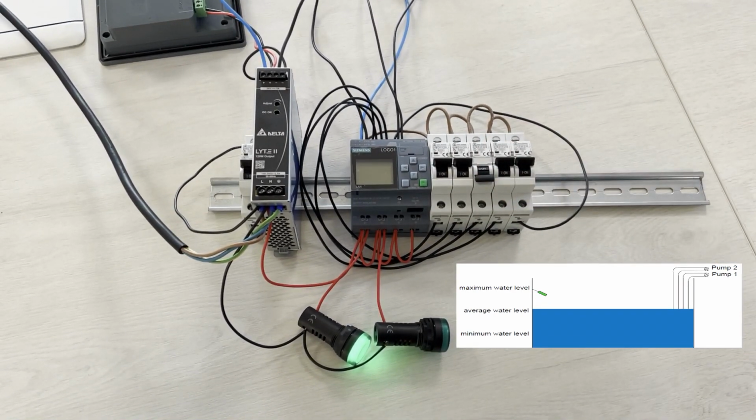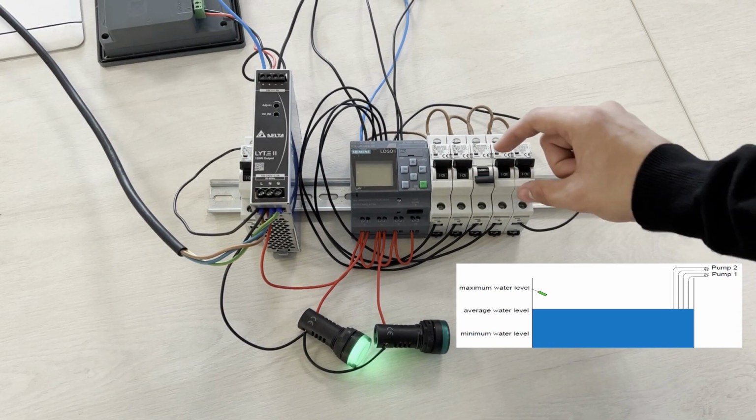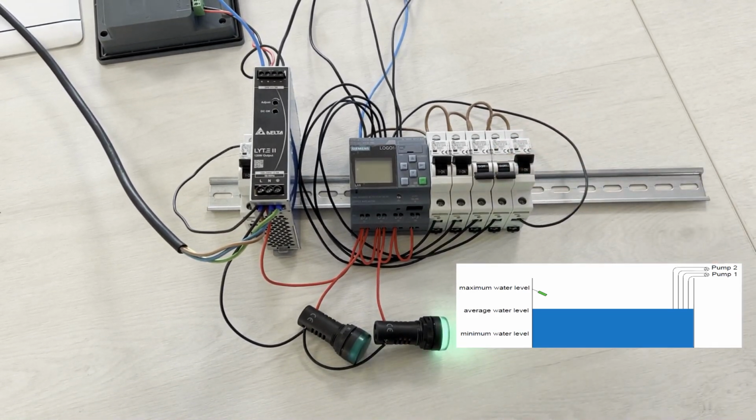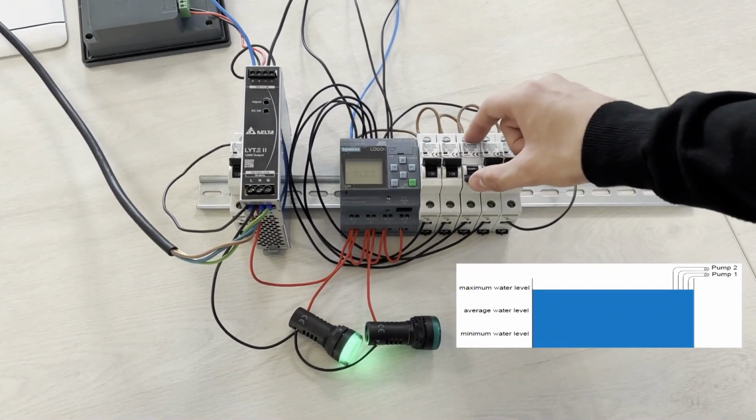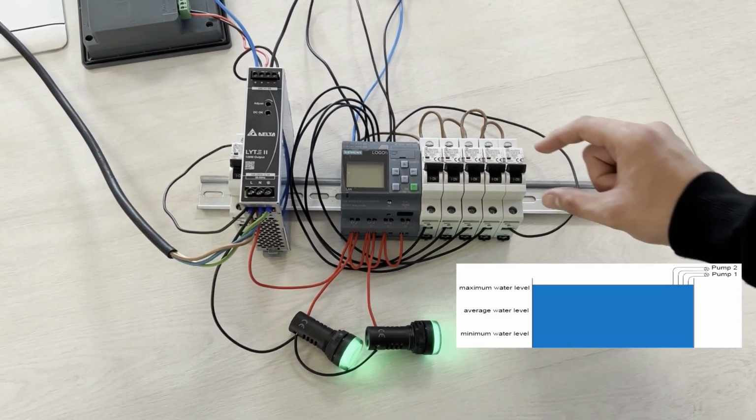Now let's say there has an error occurred on pump 1, which is equivalent to setting the error switch to low. Pump that is available should take the work instead. Great, the green light jumped from pump 1 to pump 2. We can also try this algorithm when the maximum water level is reached.